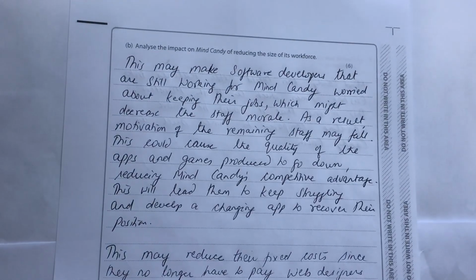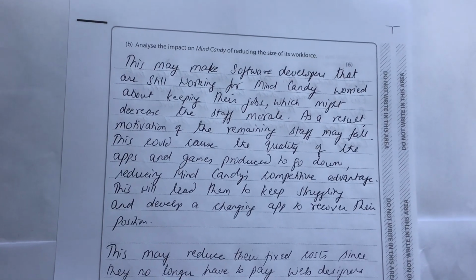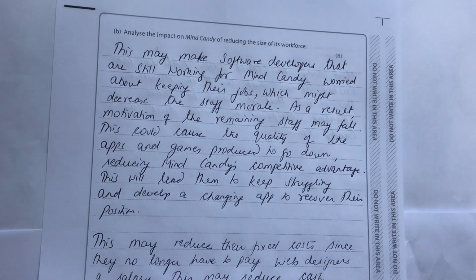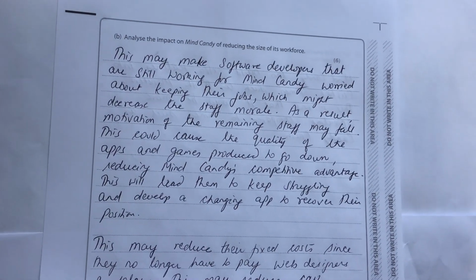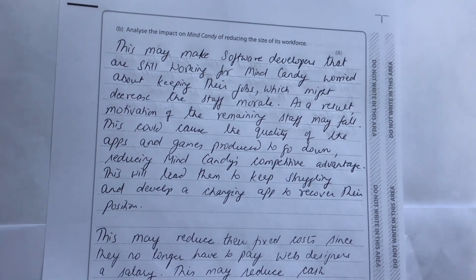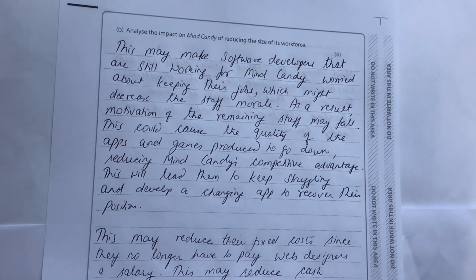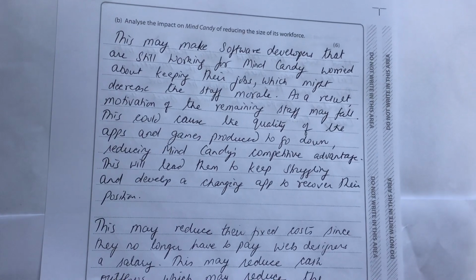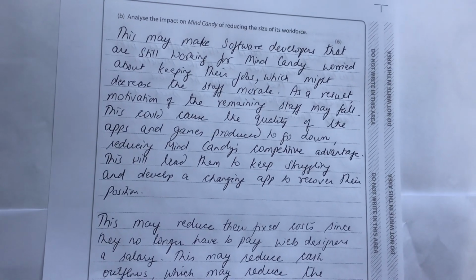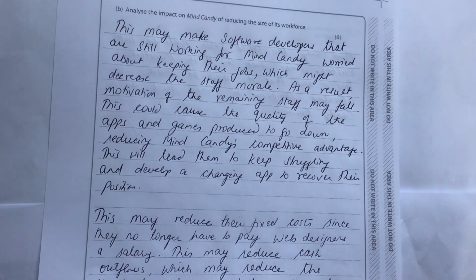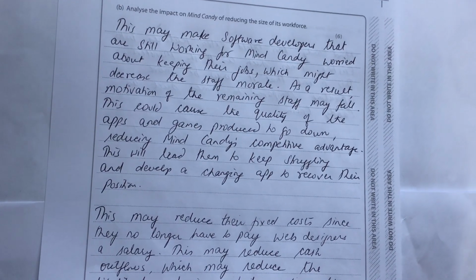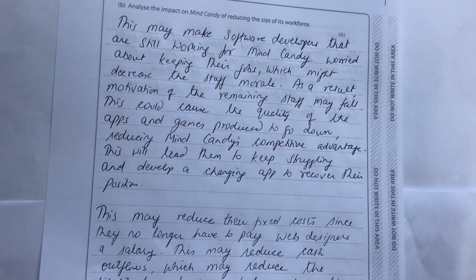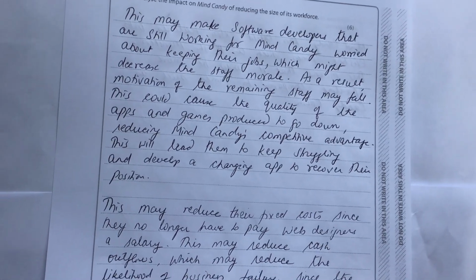It's a 6 marker. Analyze the impact on Mind Candy of reducing the size of its workforce. This may make software developers that are still working for Mind Candy worried about keeping their jobs, which might decrease the staff morale. As a result, motivation of the remaining staff may fall. This could cause the quality of the apps and games produced to go down, reducing Mind Candy's competitive advantage, which will lead them to keep struggling and develop a changing app to recover their position.